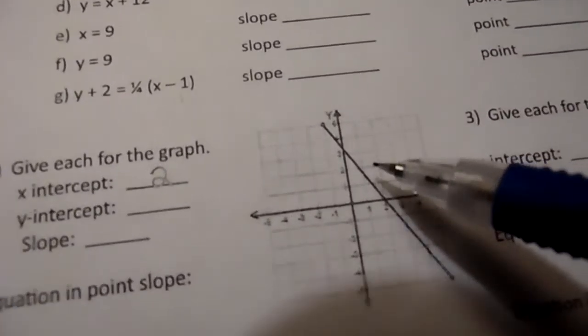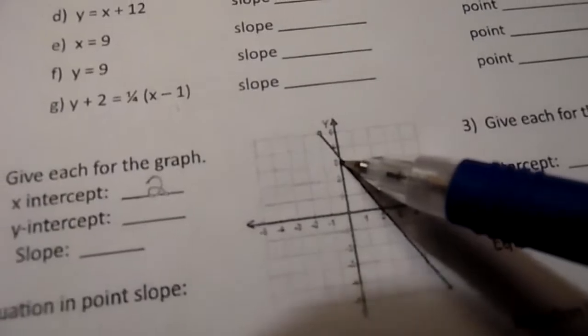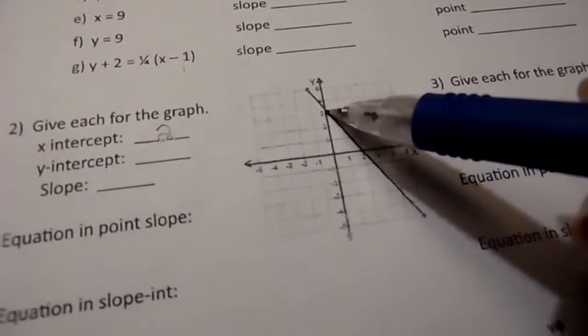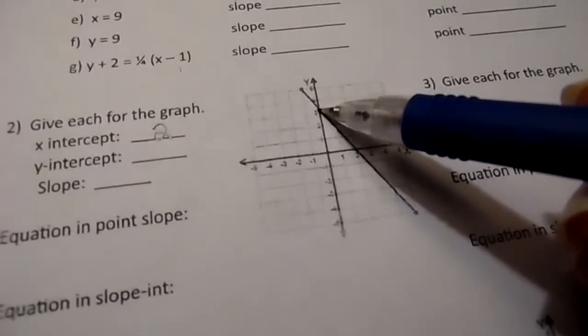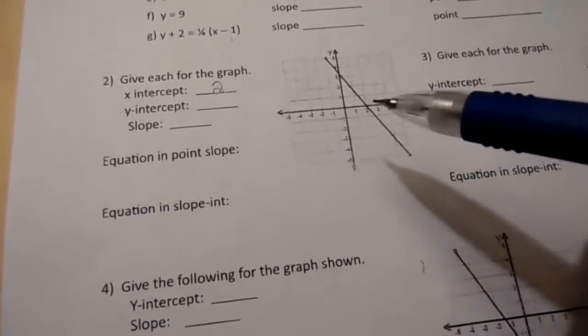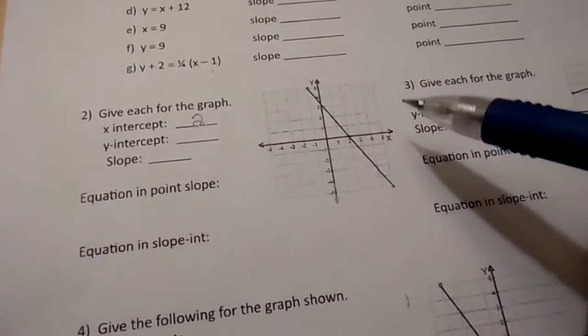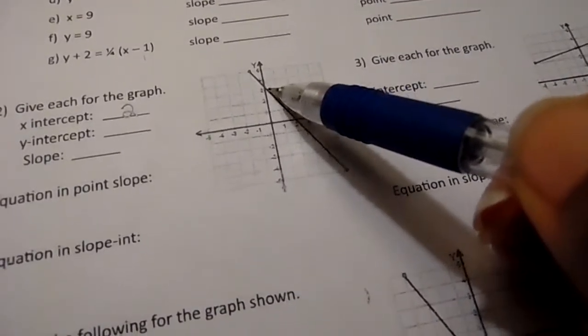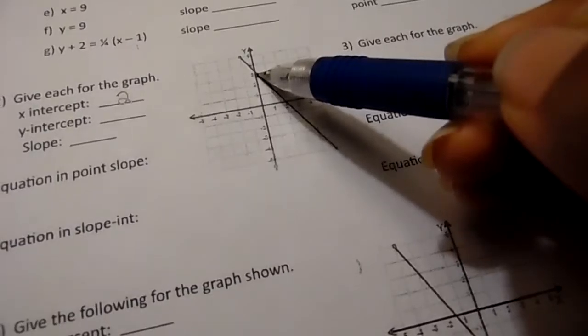The y-intercept is right there, which looks like it's not quite 3, it's like 3 point something, but because I don't have an equation, I can't really find out. I'm just guessing, it could be off a little bit. So I'm gonna say 3.